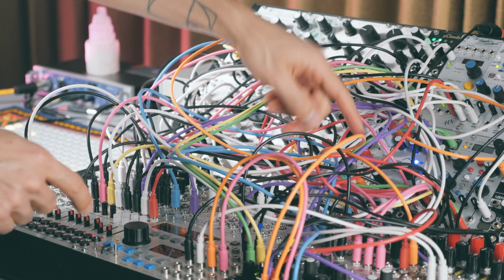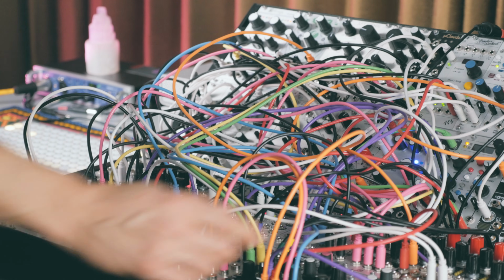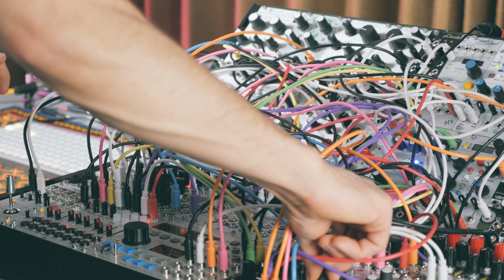And then Chance is being modulated by the voltage block. And now, the third voice, Plonk. So Plonk is doing this cello sort of thing.